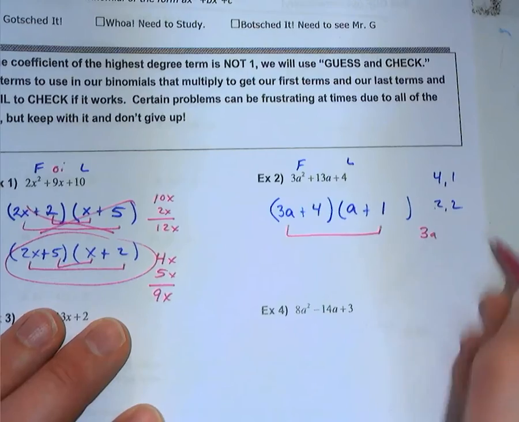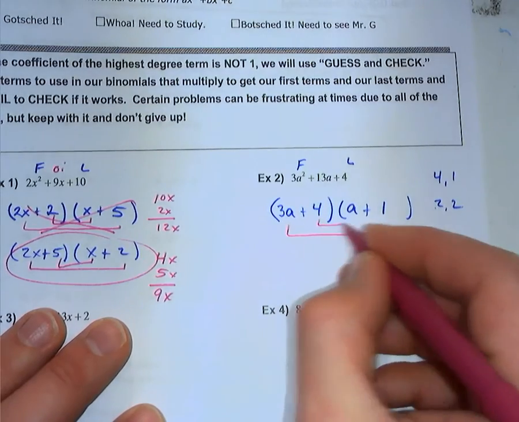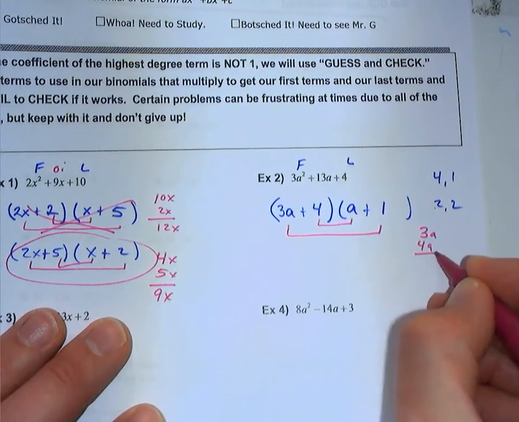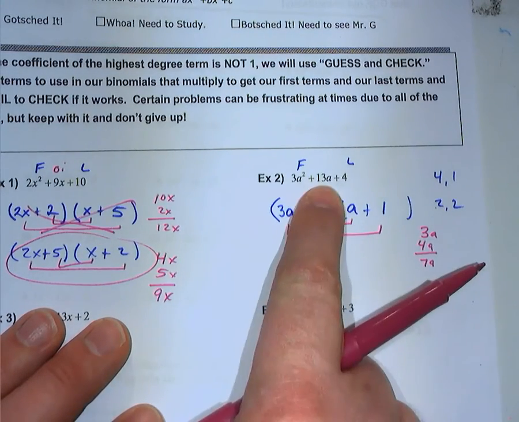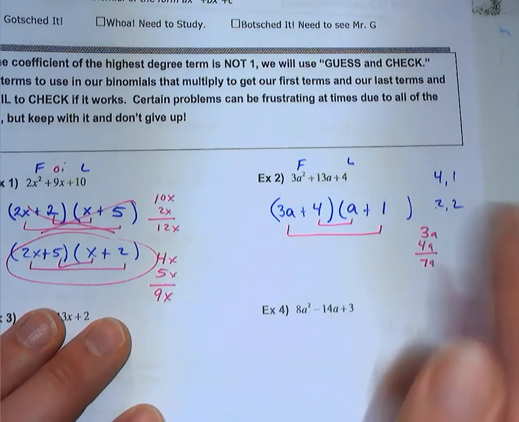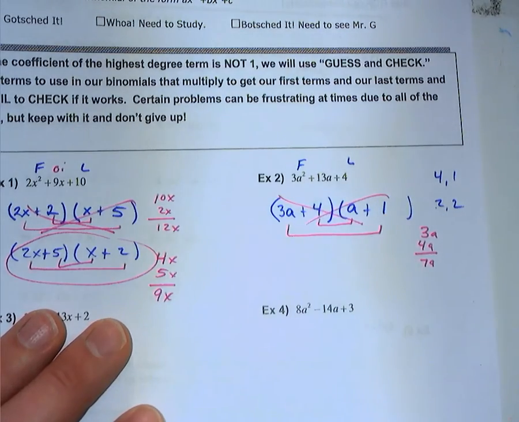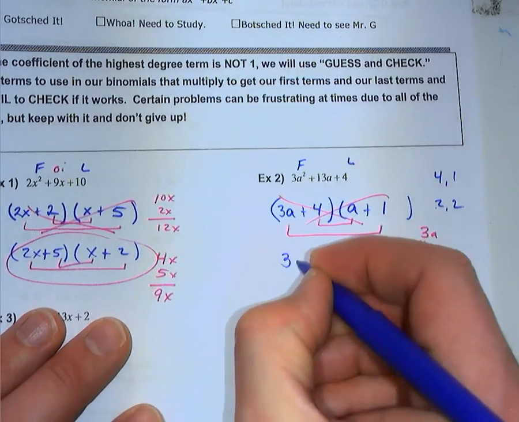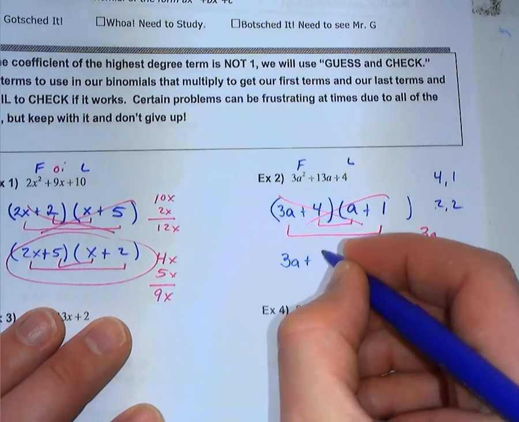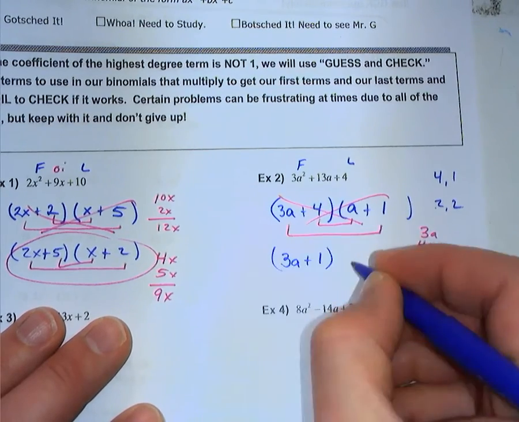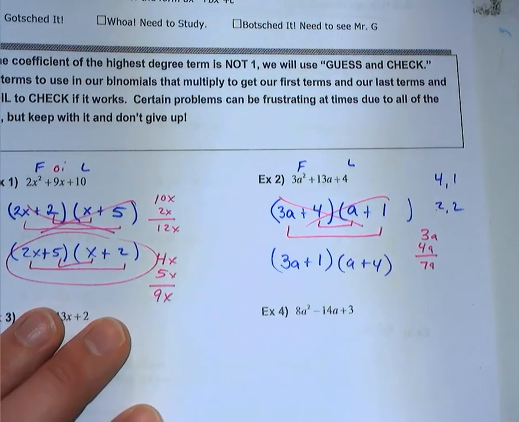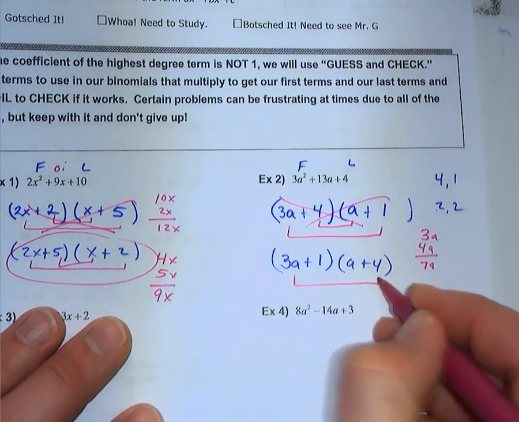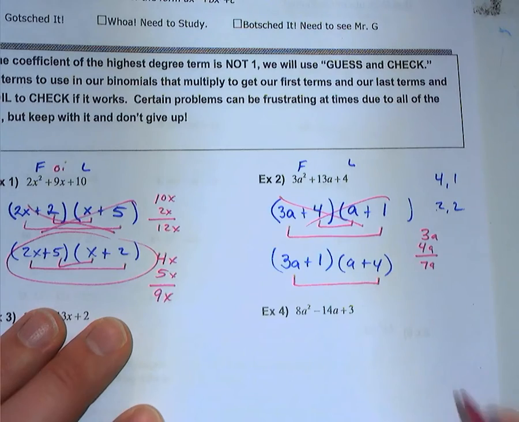That's 3a. That's 4a. Oh, darn it. I should have listened to Ivan. I checked my outers and inners, that didn't work. Ivan, I'm sorry. What did you say? 3a plus 1 and a plus 4. Oh, man, I should have listened to Ivan.